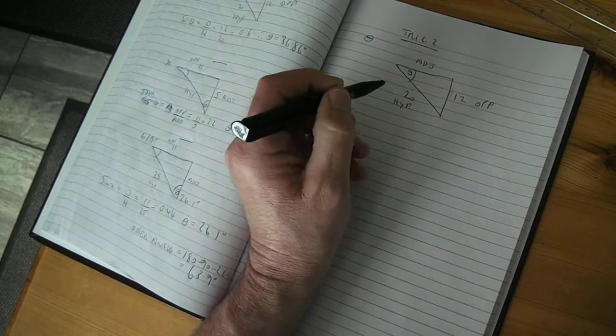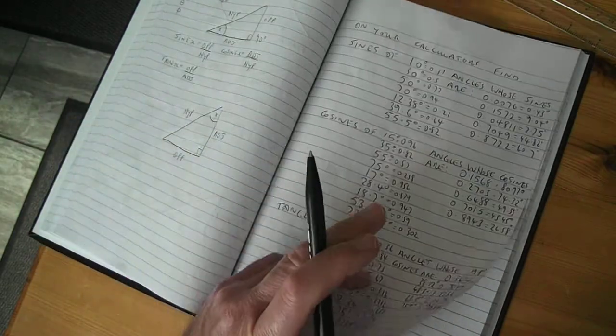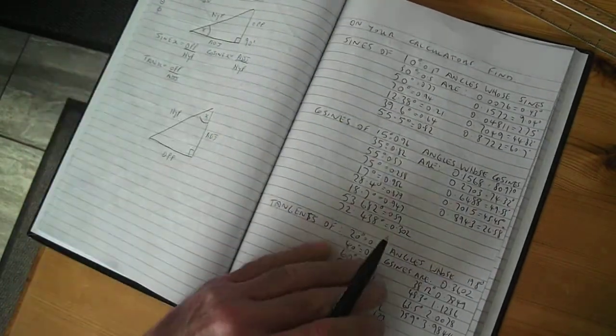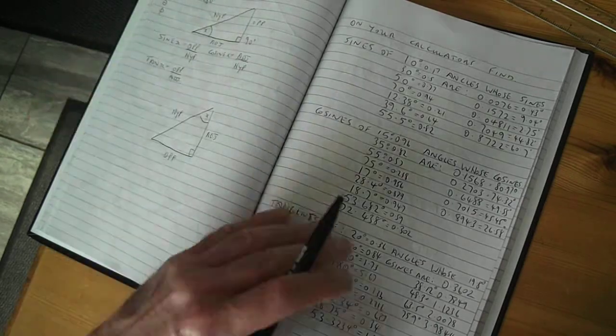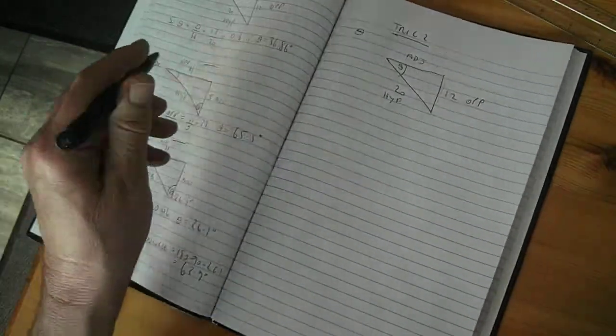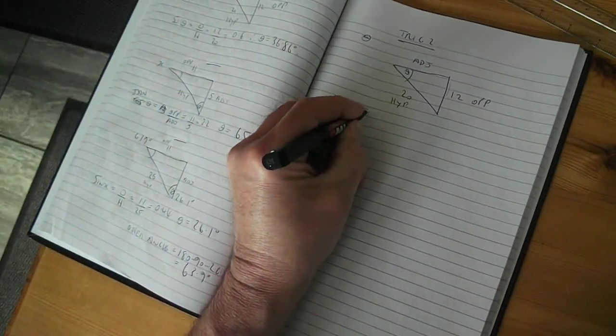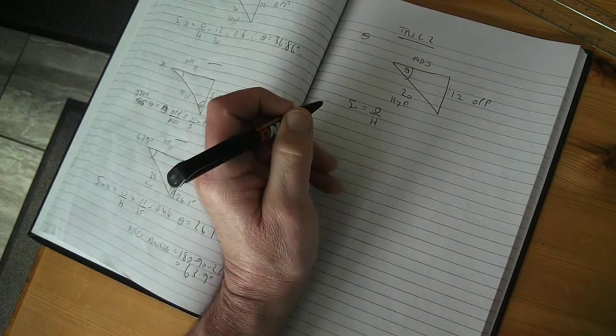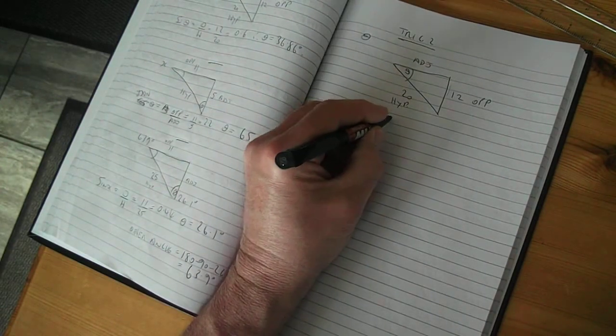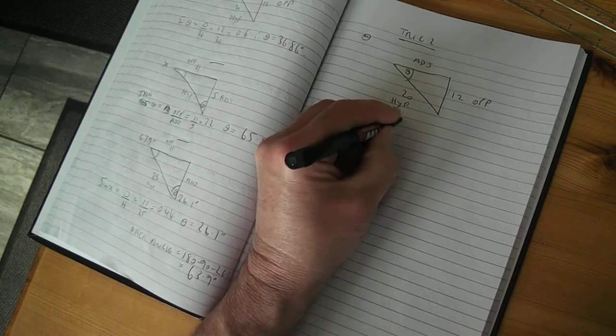I know the opposite and the hypotenuse. I know from our original ratios that the sine is opposite over hypotenuse. So sine equals opposite over hypotenuse. You put the numbers in. The opposite is 12.